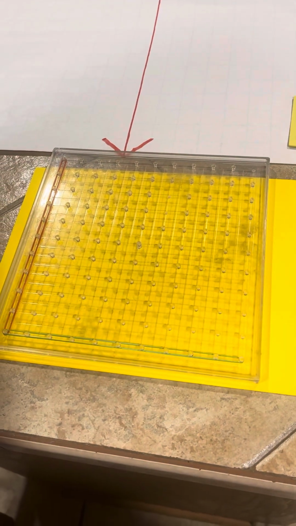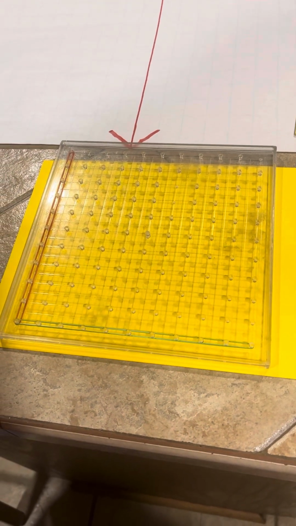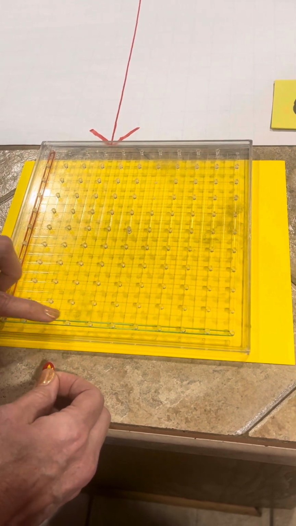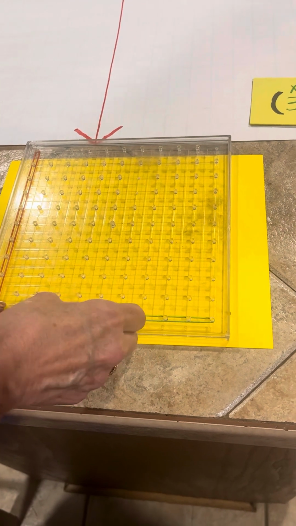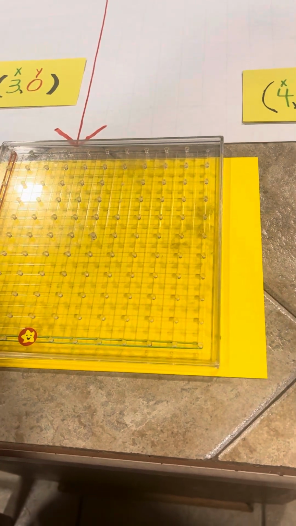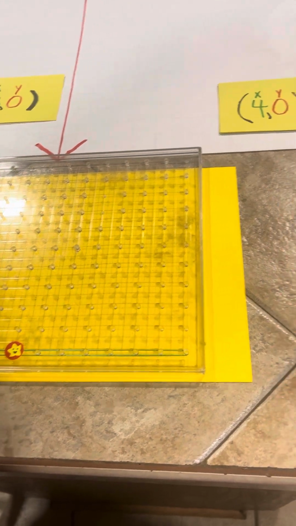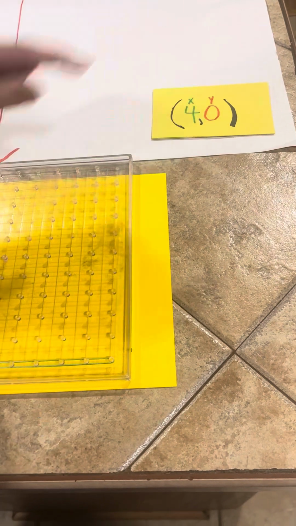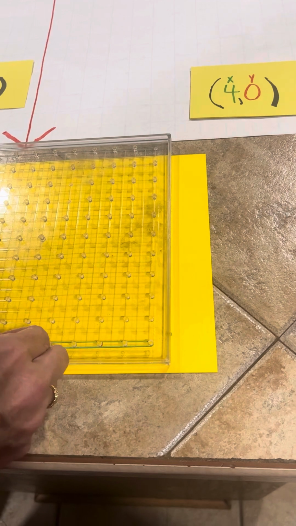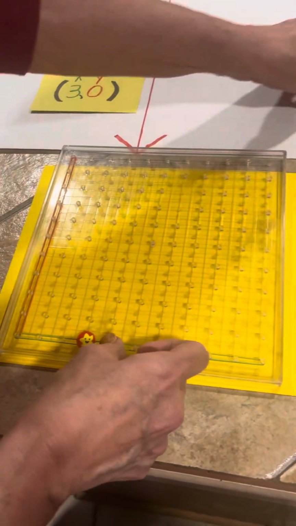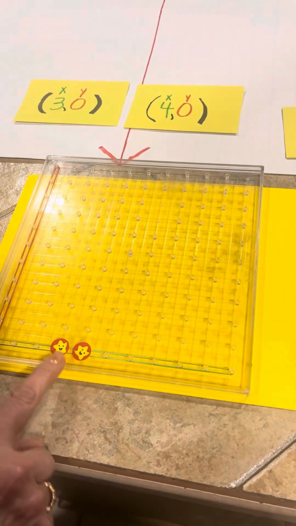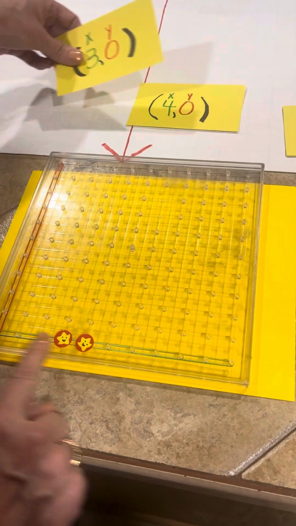Because our x is 3 and our y is 0, we're going to move the x along the x green axis first. 1, 2, 3, and stay on 0. We don't move up because our second number, our y value, is 0. The next point we're going to graph is 4, 0. We're going to move right 4 spaces, 1, 2, 3, 4, and stay on 0 again. Notice in both of these points, our y value is 0. When that happens, our point will always fall on the x-axis.